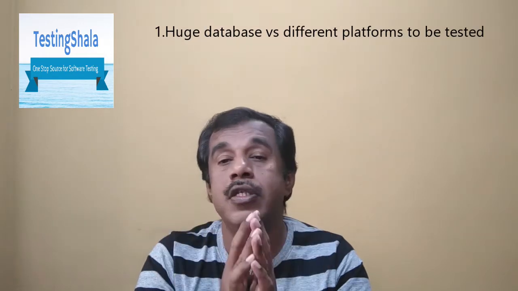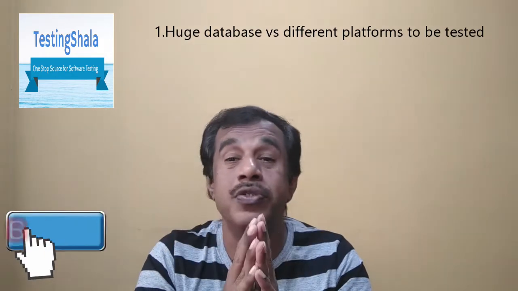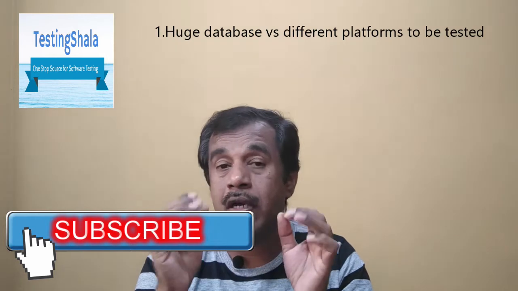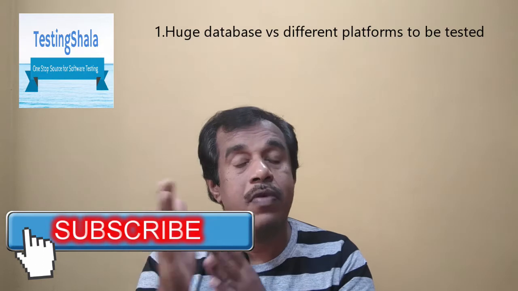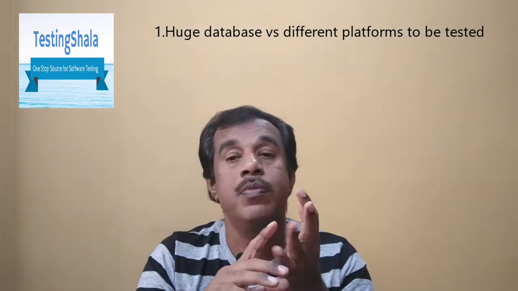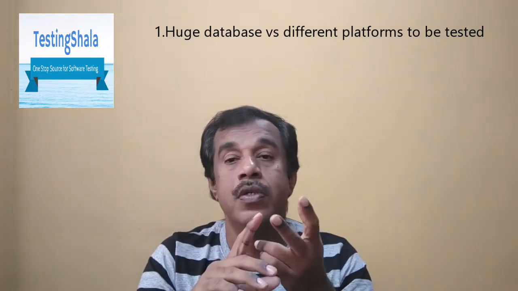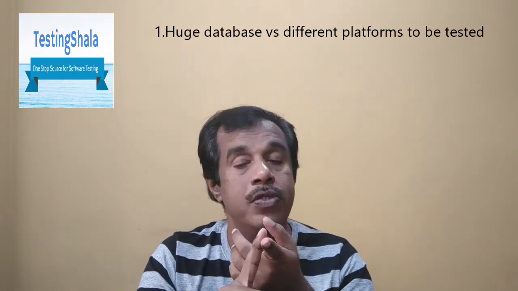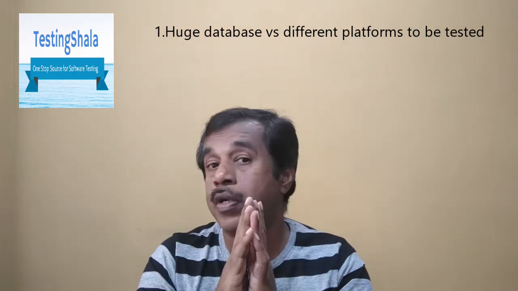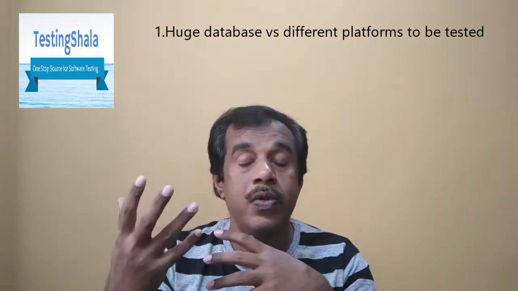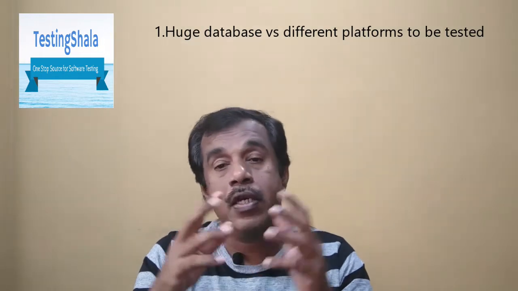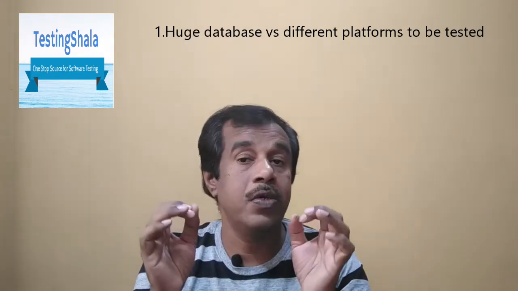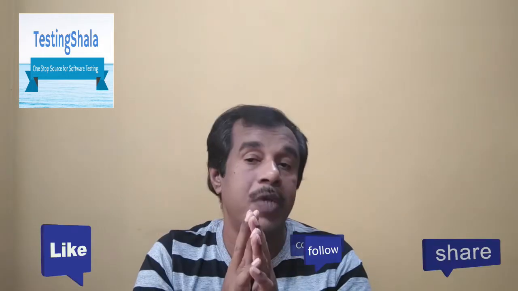The number one challenge here is that big data testing involves data that is very huge. It will be terabytes of data. Also, it is on different platforms, because we have Unix, Linux, Solaris, Windows, Apple, you name it. Now, how the data will be there in these different platforms, and how to get the data across all these platforms in order to test it, is itself a very big challenge.